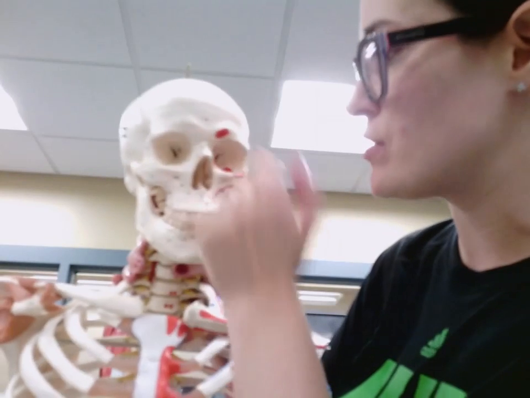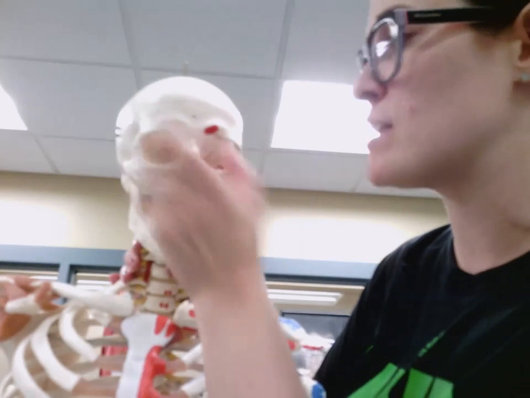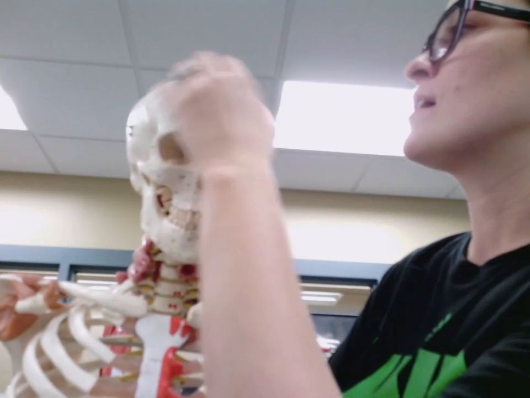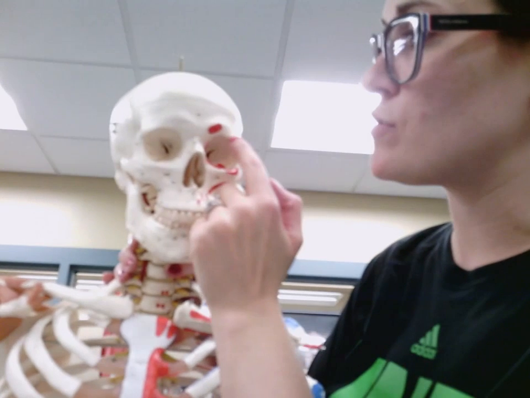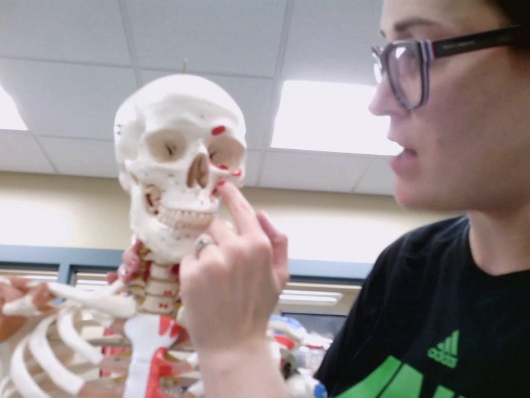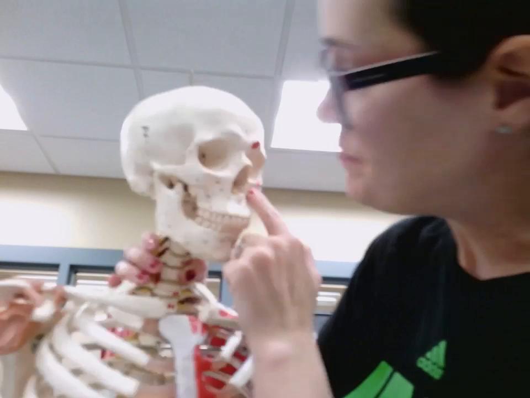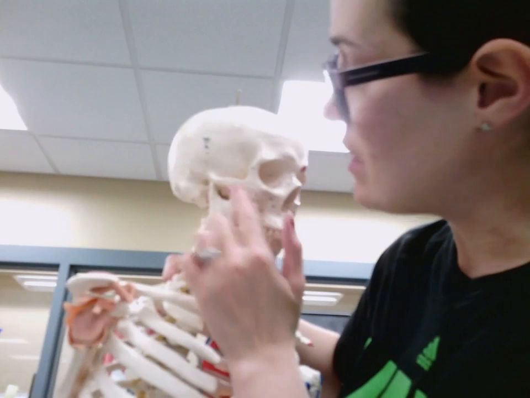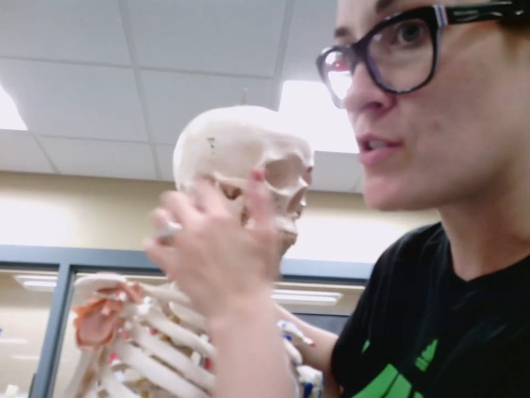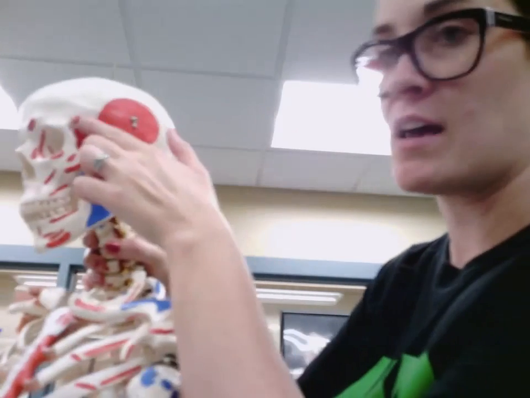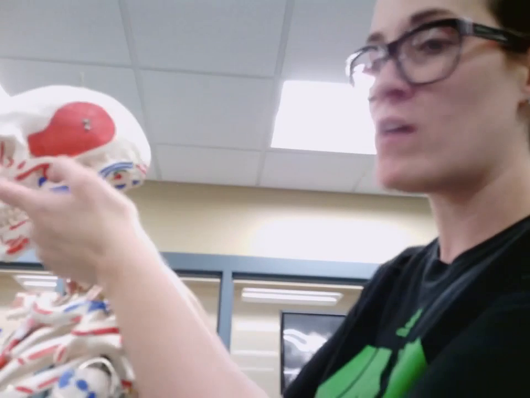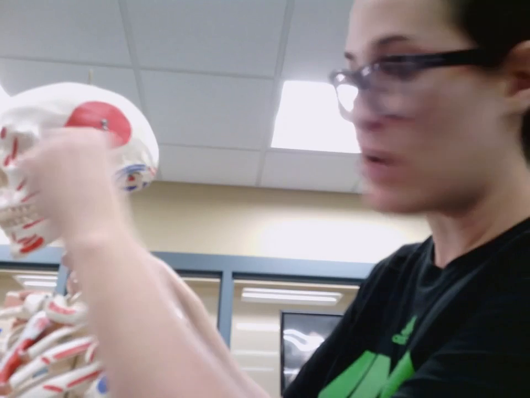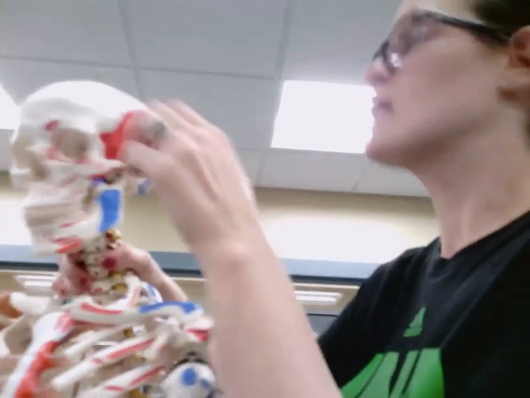These are called your orbitals, and they're formed by the merger of many different bones in the skull. One of them is the frontal bone right here. And this is the supraorbital foramen, the hole at the top, and the hole at the bottom is the infraorbital foramen. This bone is called your zygomatic bone, and it joins this bone over here called your temporal bone, which you also have on the other side. Where the zygomatic bone meets the temporal bone, this is called the zygomatic process.